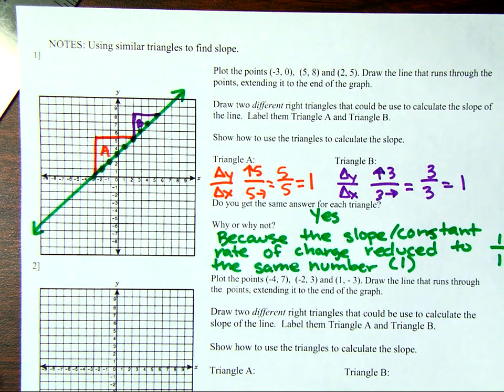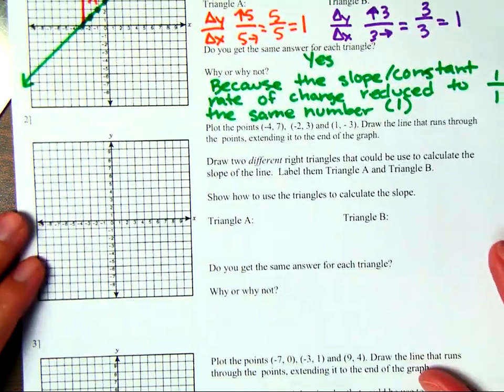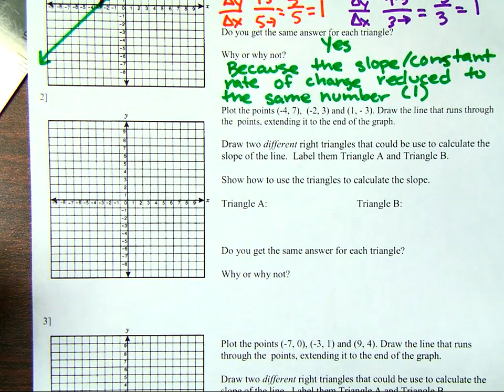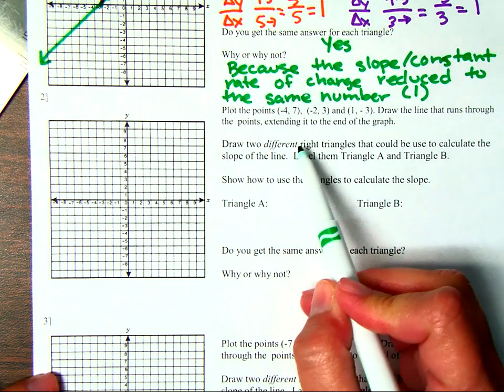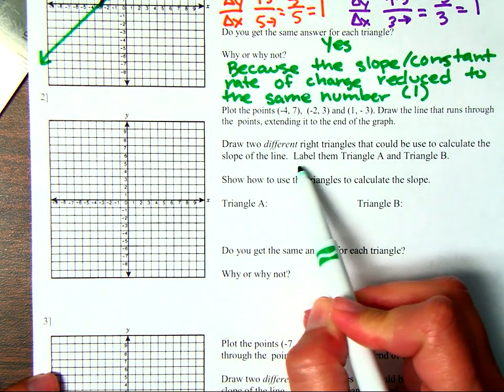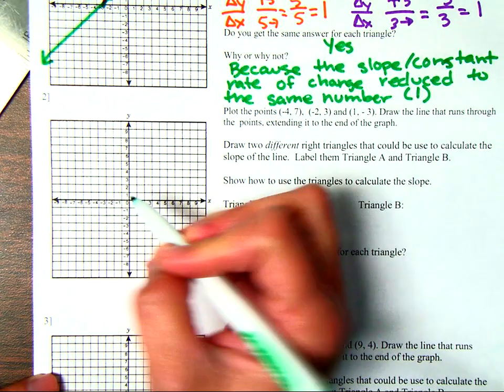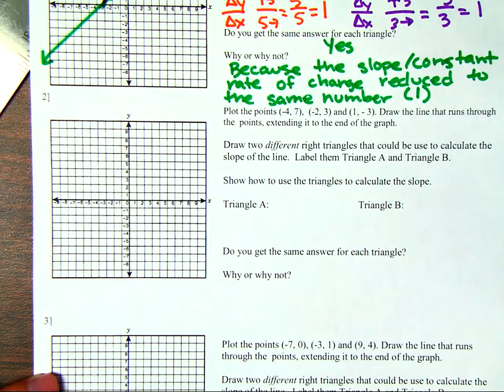Okay, let's try a couple more, because I know after one example you can't just get it magically. So now we've got a new set of ordered pairs. Okay, so we're going to draw 2 different right triangles again and calculate the slope, and we're going to draw these with our ordered pairs first. So first we've got to connect the dots with the ordered pairs, and then we can draw our triangles.